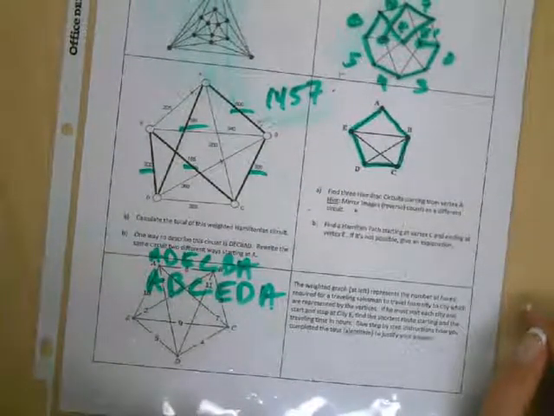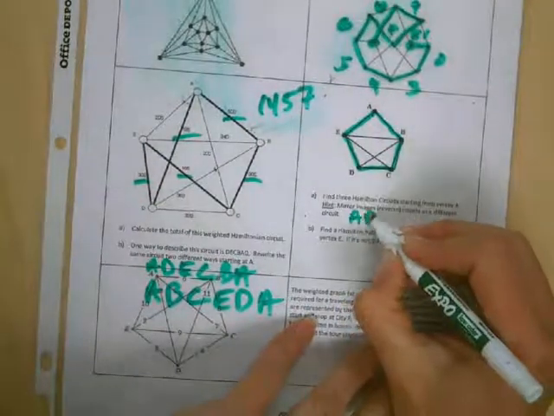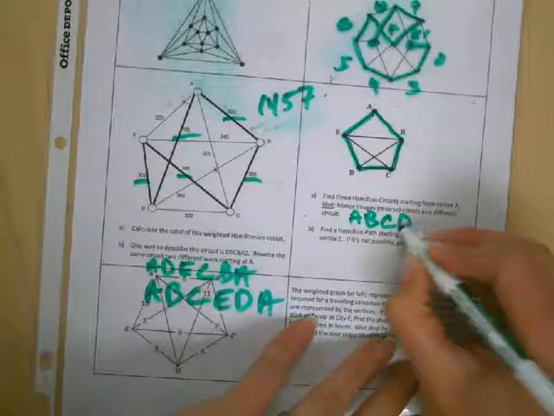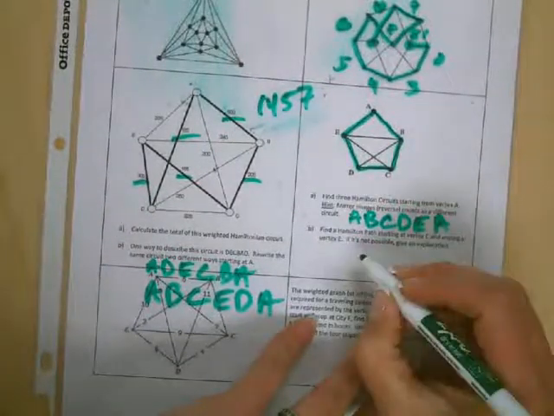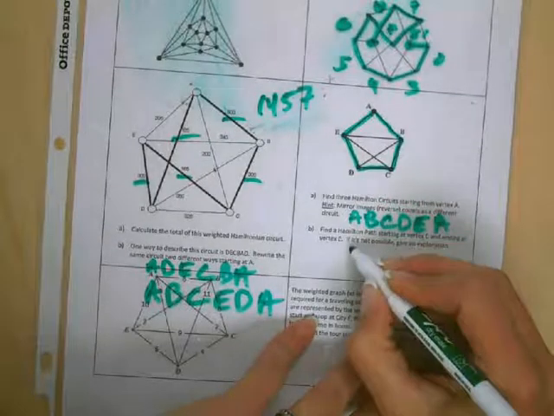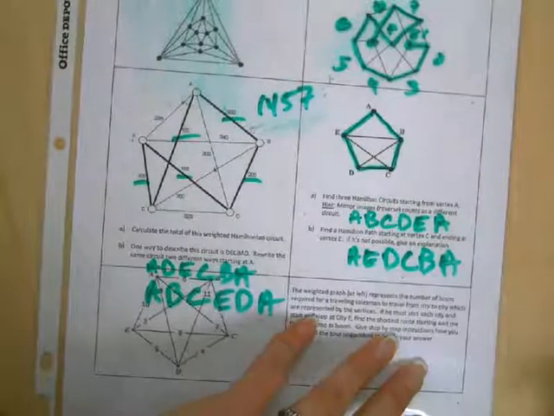So it says find three. So there's one, right? We can go A, B, C, D, E, back to A. Okay, which means I could also go backwards, right? I can just take that same thing and write it backwards: A, E, D, C, B, back to A. All right, there's two of them.